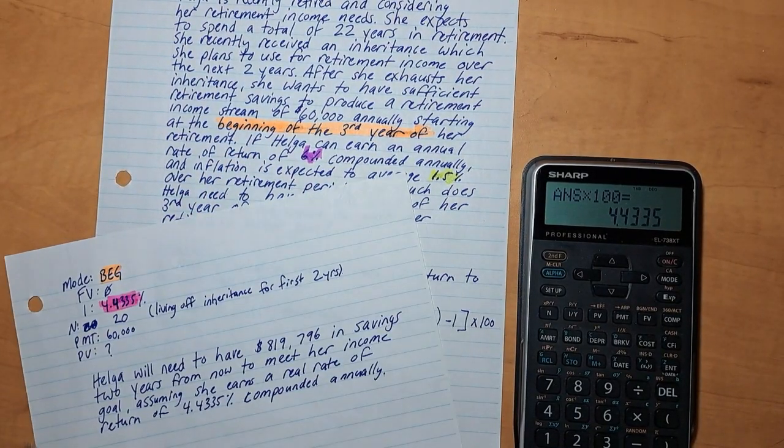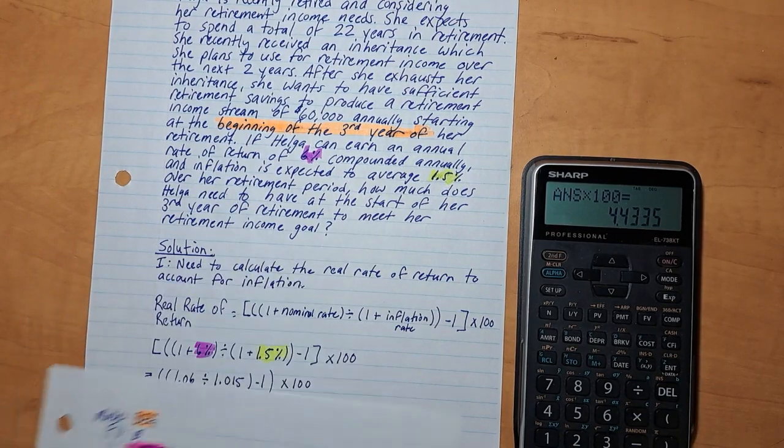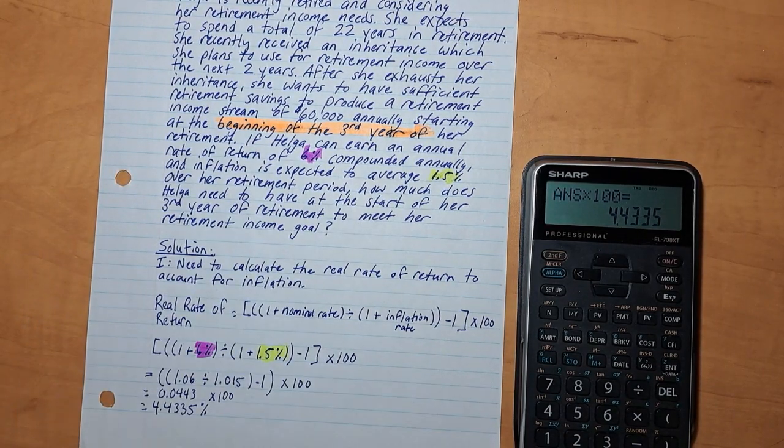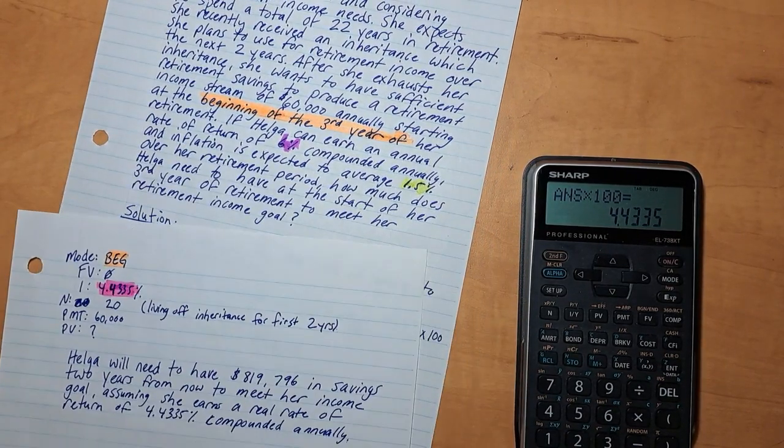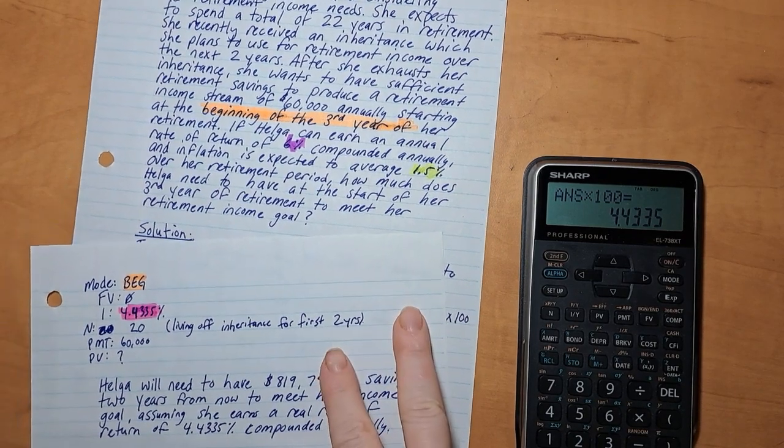And that's the real rate of return calculated that we just did. Oh, we got a little visitor in here. Hang on, I got a little friend coming here.